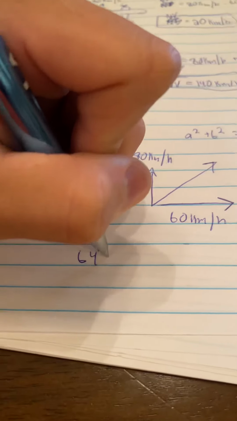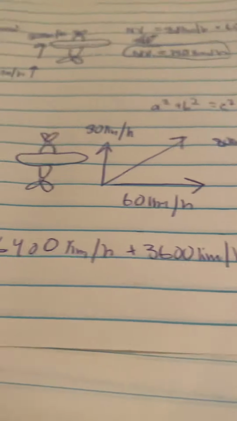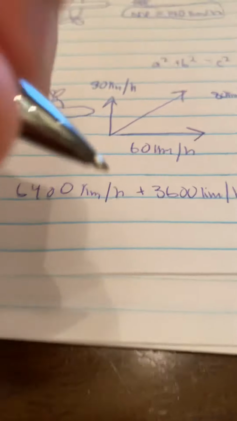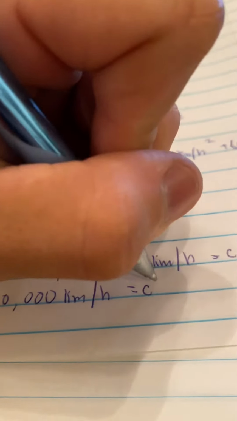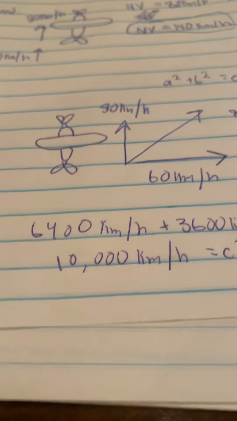Okay, so I put this into my calculator, and 80 kilometers an hour squared gives us 6,400, and 60 kilometers an hour squared equals 3,600. Okay, and we're still solving for c squared. So if you add 6,400 and 3,600, you add them up and you get 10,000, and that still equals c squared. So all we did was add that up and bring it down. You're solving for c, which will be the resultant up here.